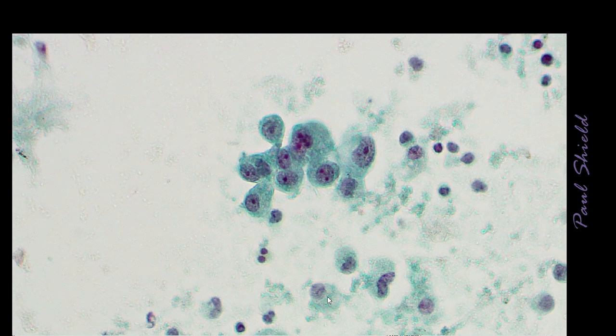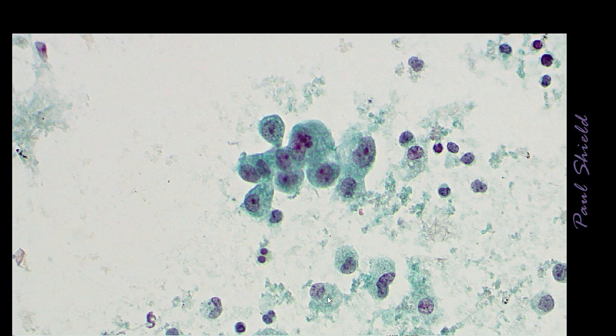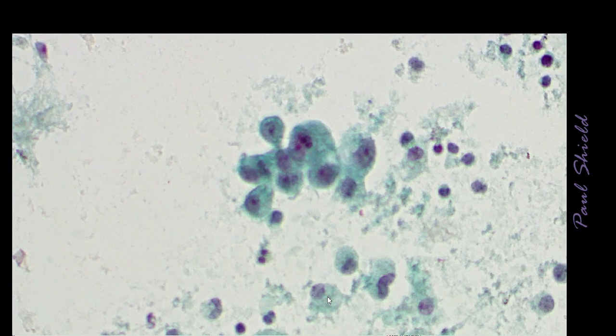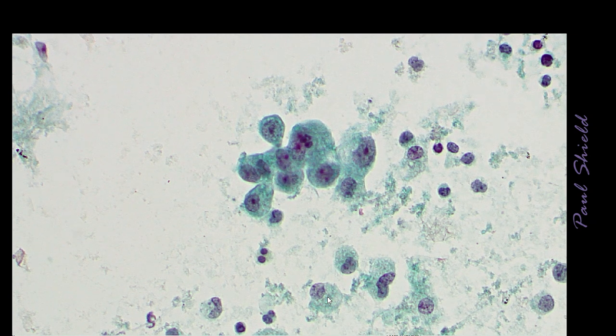cohesive. These guys have all got that prominent single central nucleolus. That's a feature of adenocarcinoma, and they all have eccentric nuclei as well. This is just another group.